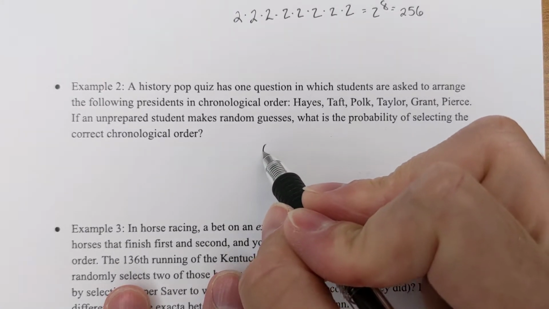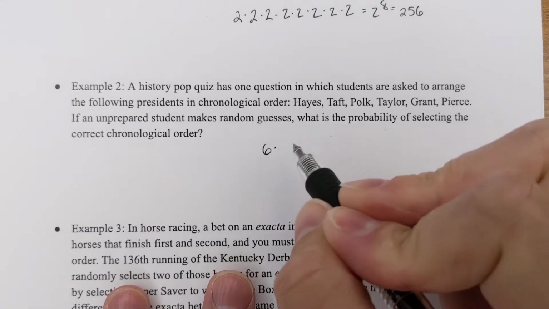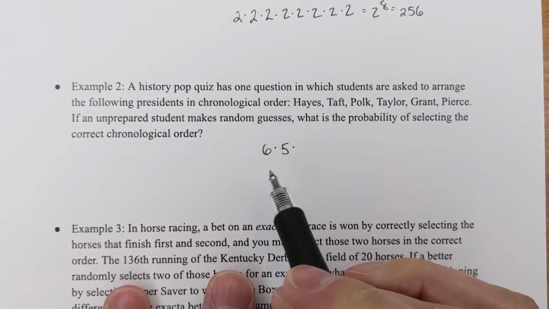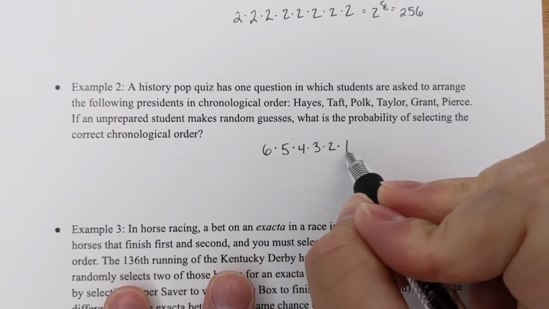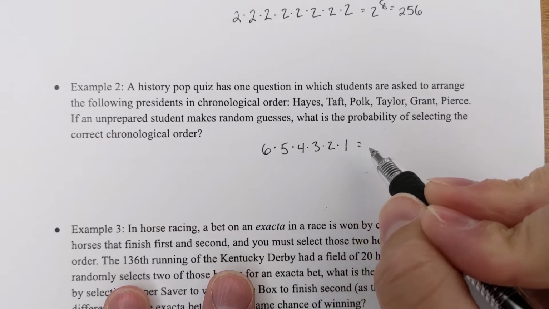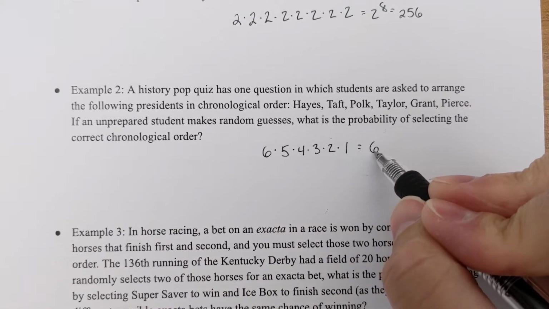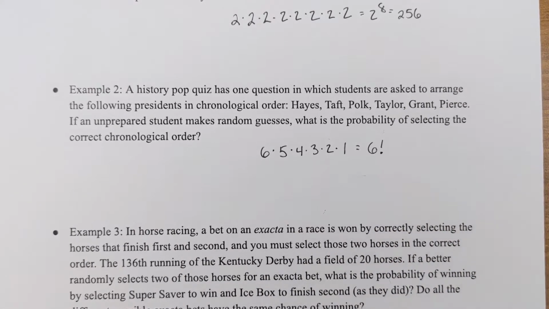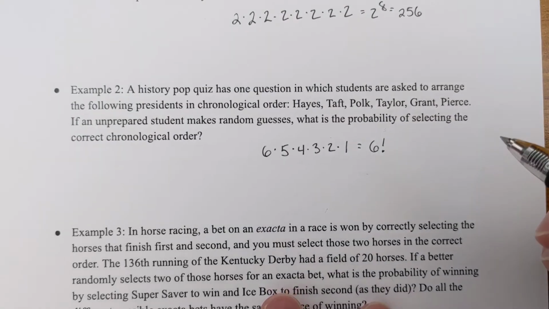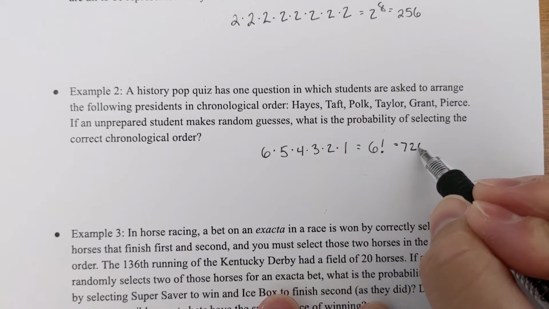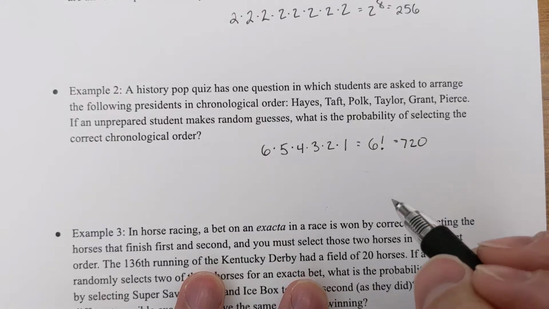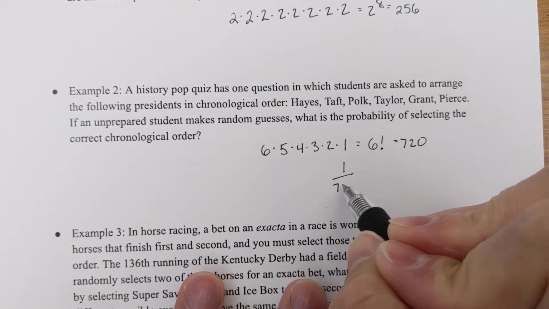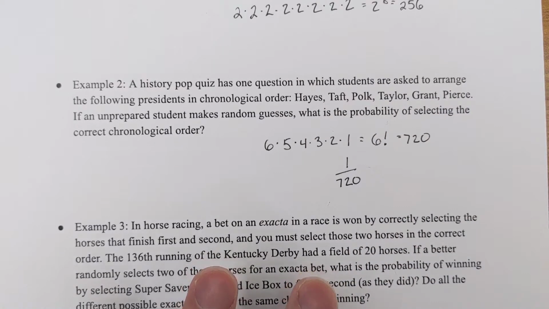So randomly guessing the first president, you have 6 options. Randomly guessing the second, you now have 5 because you already used one of them up, and so on and so forth. 3, 2, and finally you have only 1 president left to pick. So this is the same thing as 6 factorial. Mathematically, 6 times 5 times 4 times 3 times 2 times 1 is 720. So there are 720 different ways you can arrange those names, which means the probability of selecting the correct order, since there's only one correct order, is 1 out of 720.